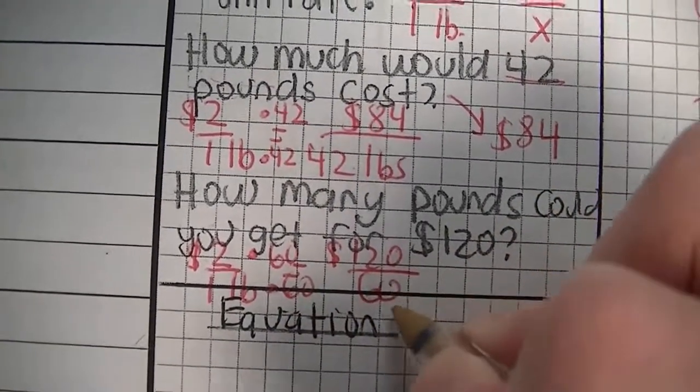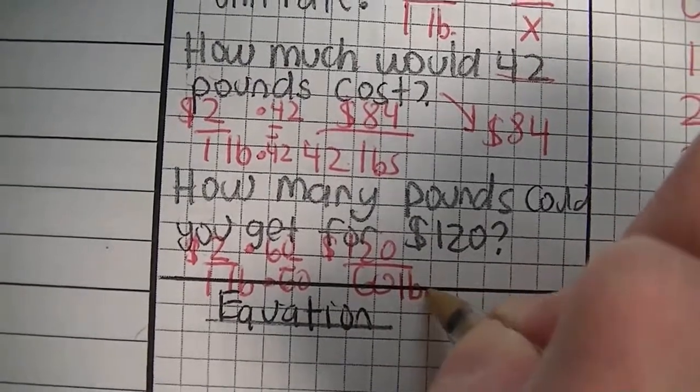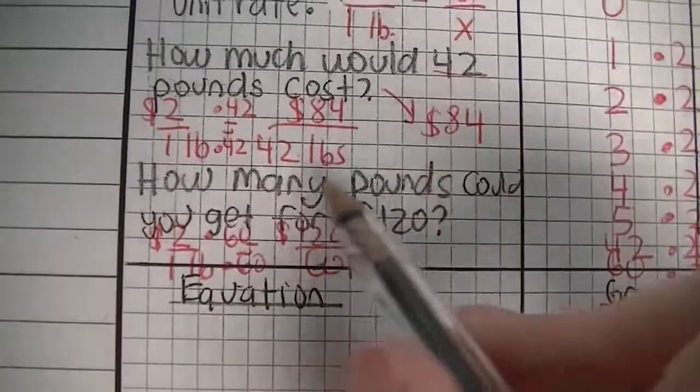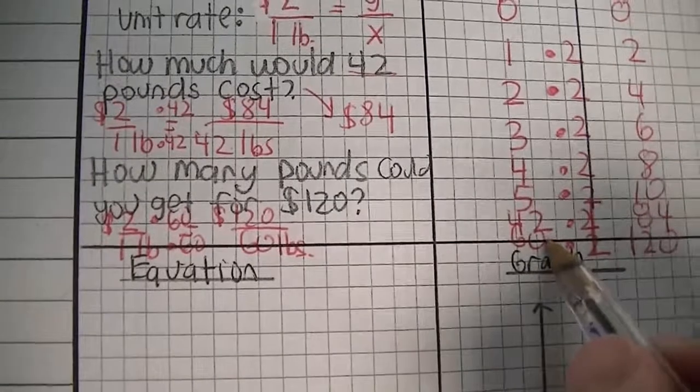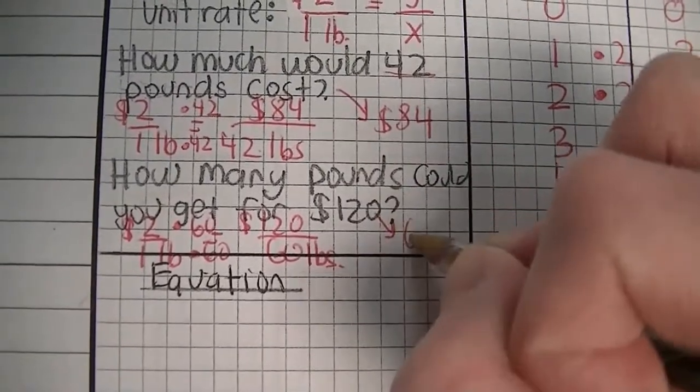1 times 60 is 60. And make sure you label it 60 pounds. Okay? So how many pounds could you get for $120? It's also right there. You could get 60 pounds.